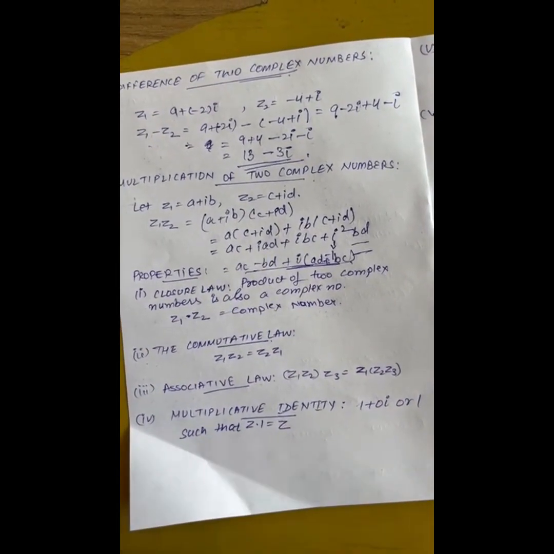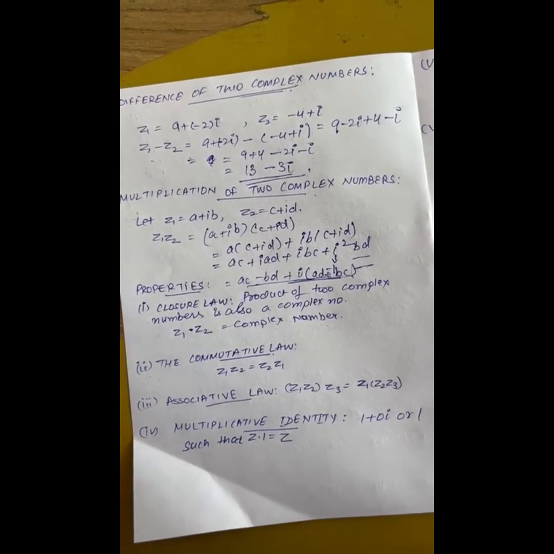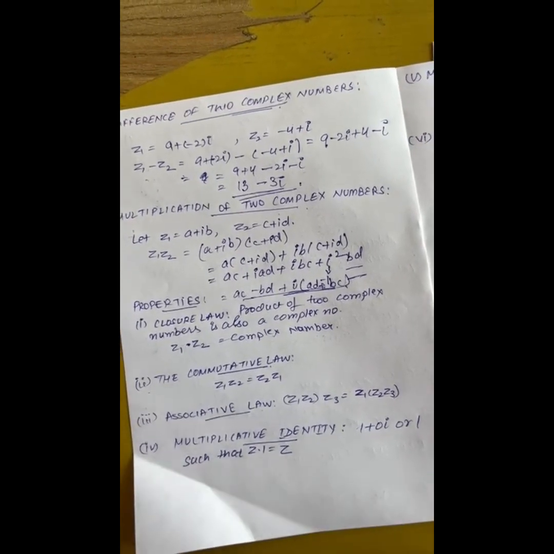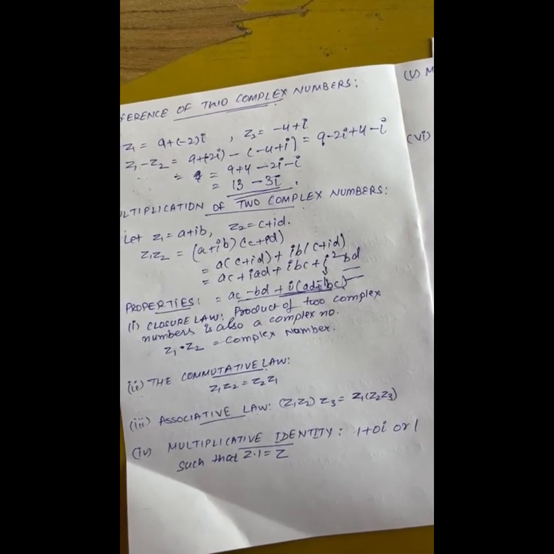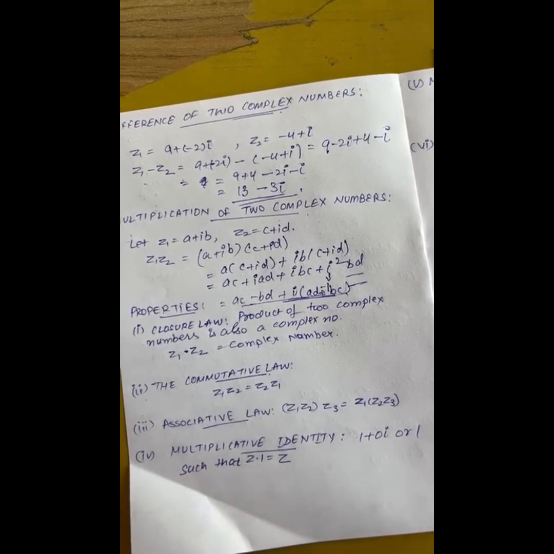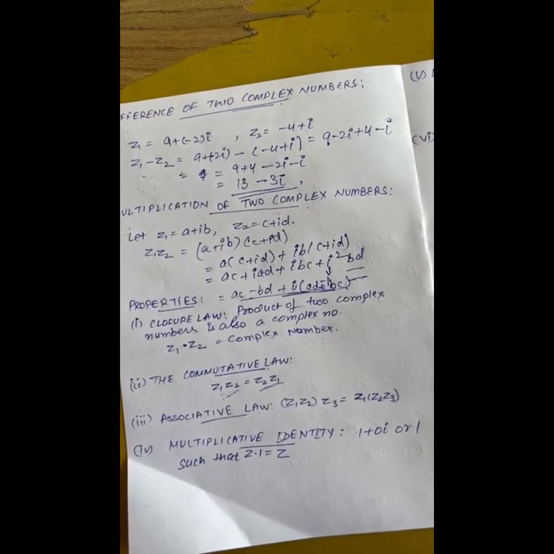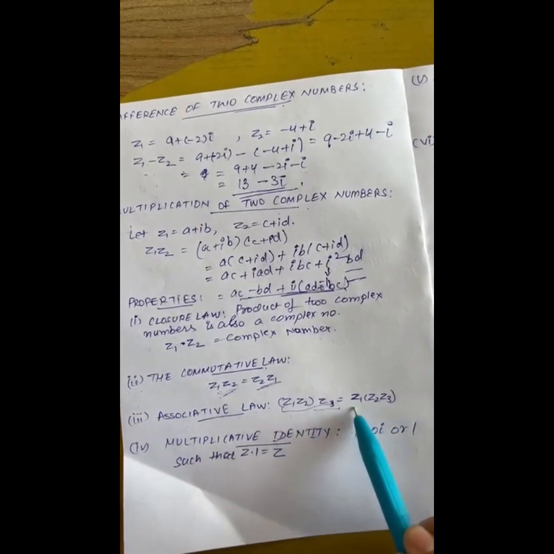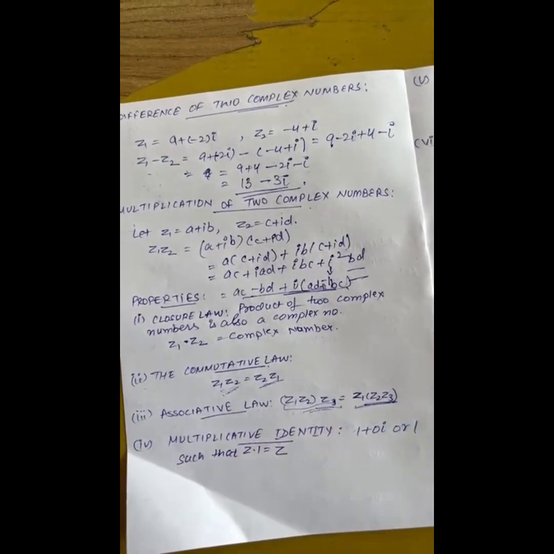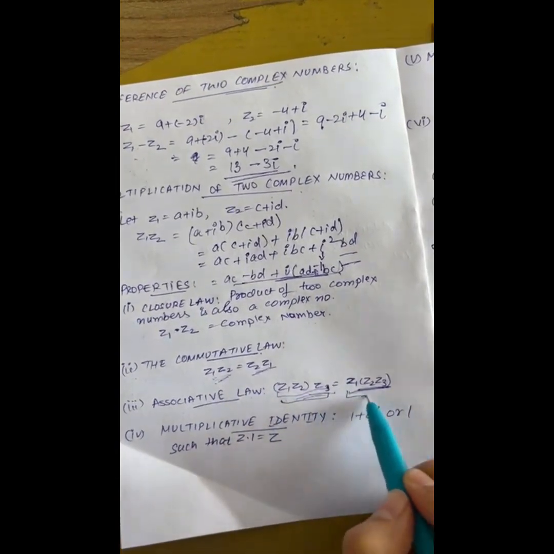Now the next properties regarding multiplication of two complex numbers include the closure law. It states that whenever we take the product of two complex numbers, for example z1 into z2, the answer will also be a complex number. Second, it is the commutative law. Multiplication of two complex numbers will be the same in either order. And the associative law consists of three complex numbers z1, z2, z3, and whenever we multiply all these three complex numbers, our answer will be the same, in accordance with LHS equal to RHS. This is our left hand side and this is our right hand side.